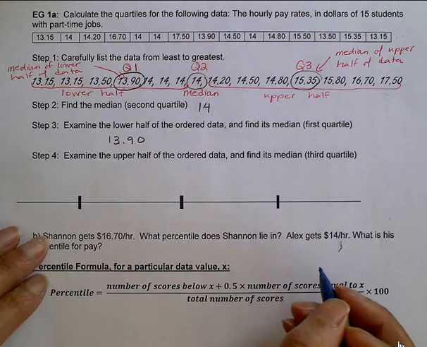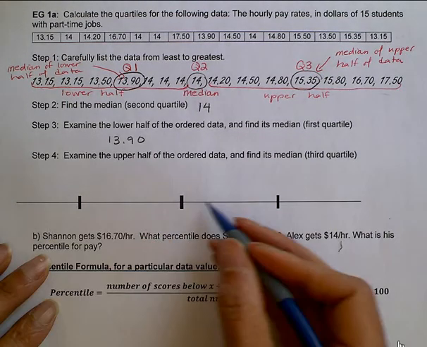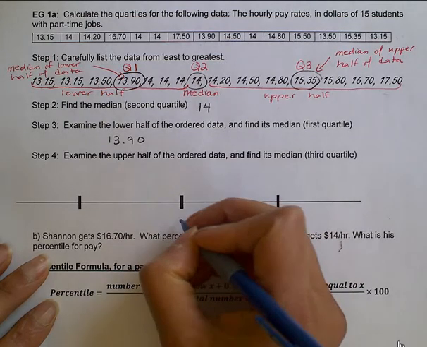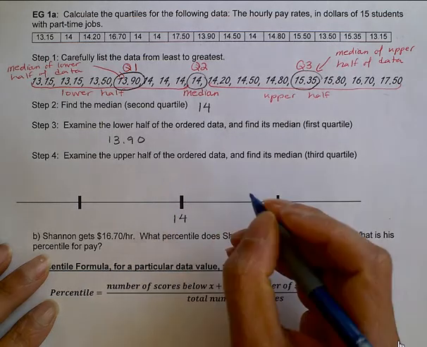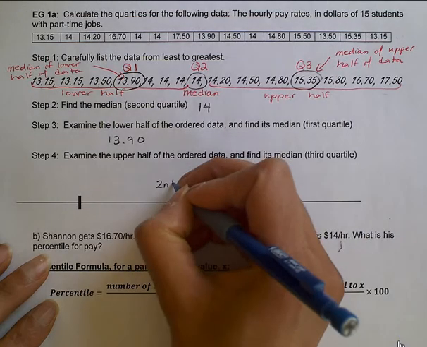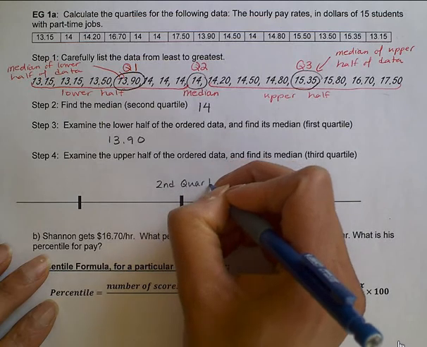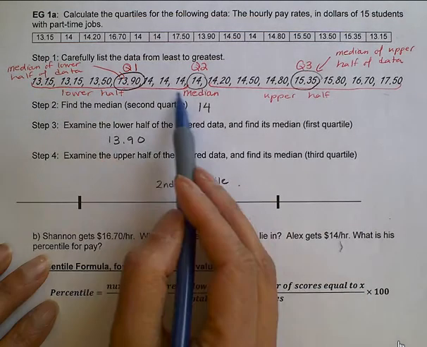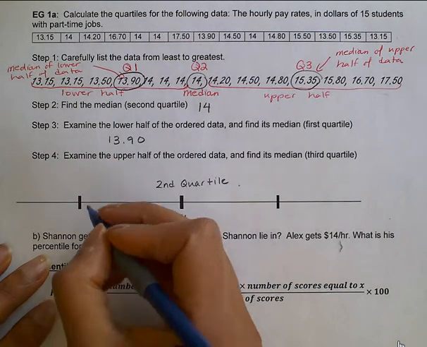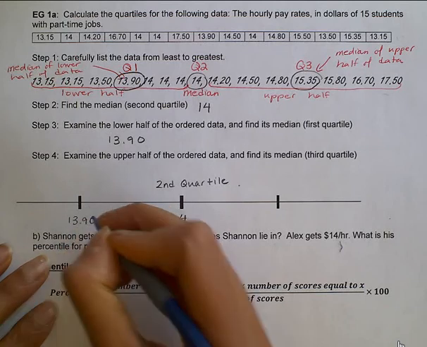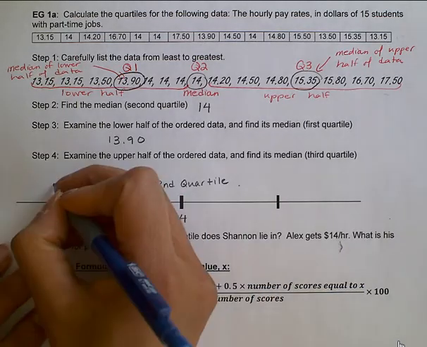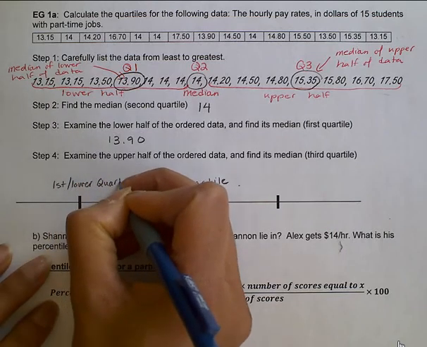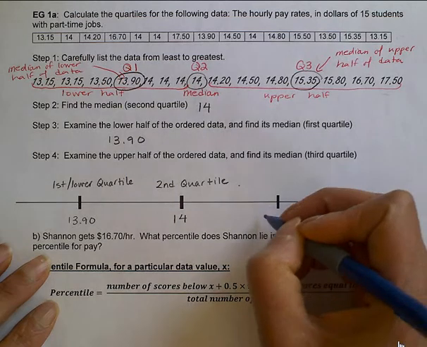Okay, so let's just use this little plot here to jot down our answers. So we started with the median of the entire data set, which gave us the second quartile. Okay, then we examined the lower half of our list, and we found the median from that lower half, which was the wage of $13.90, and that was the first, which could also be called the lower quartile. And then we examined the upper half of our data.